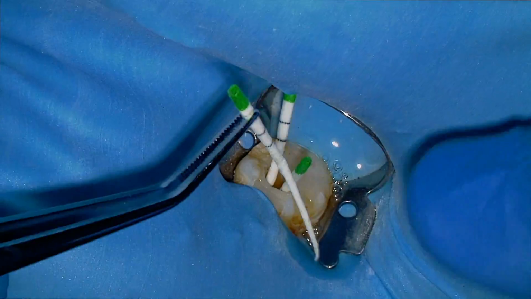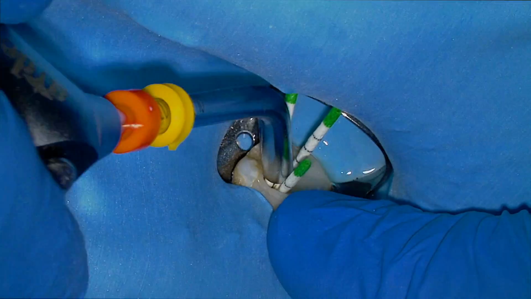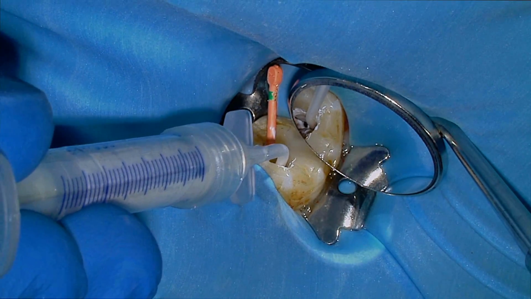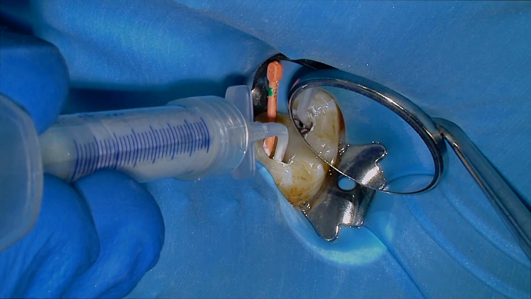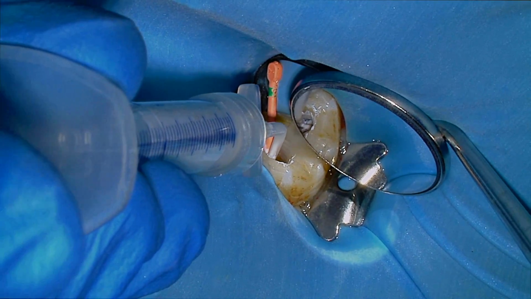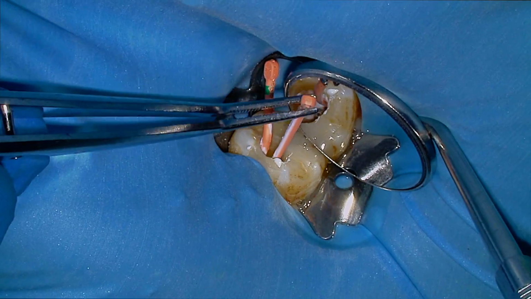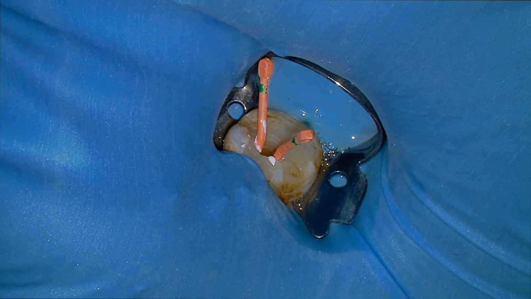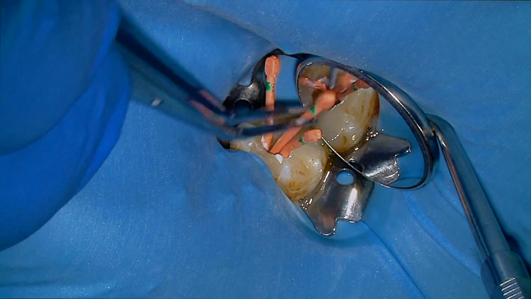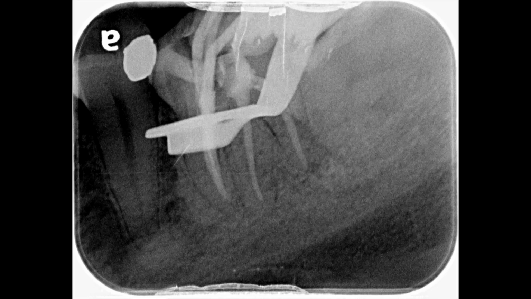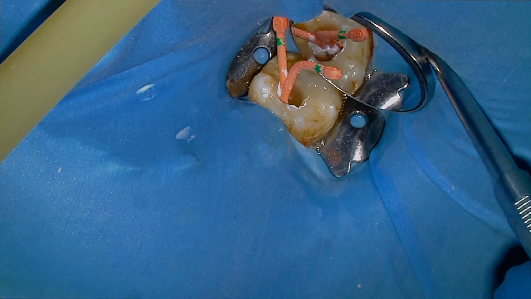One of the tips I was taught was to place all your paper points and then blow some air, and that wicks up some of the moisture. We're going to place our BC Sealer, and then we're going to take a working length radiograph. So I'm happy with the radiograph.